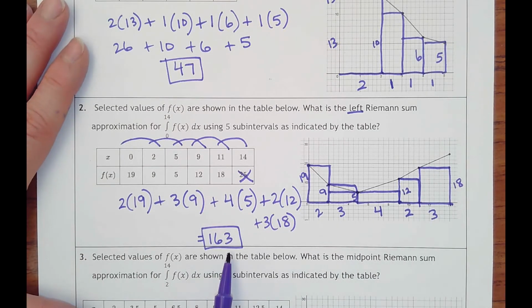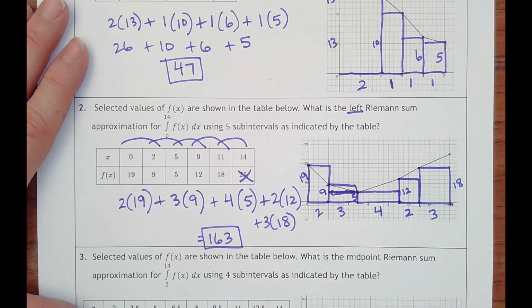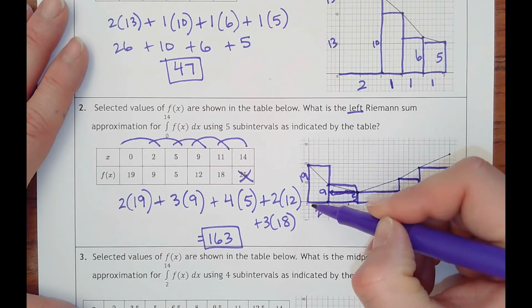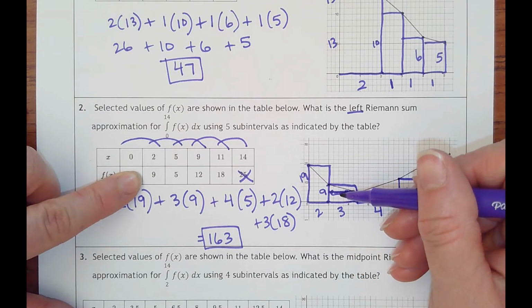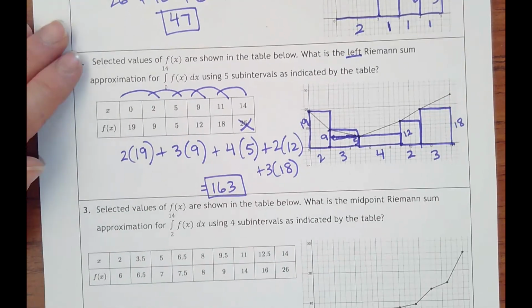I got 163 for that, and then I drew this out. Ignore this line right here; I accidentally did a right hand first instead of left hand. Each left point is what we're making our rectangle go up to. You can see this had a width of 2 and a height of 19, and then the next one had a height of 9, the next a height of 5, then 12, then 18. Hopefully that gives you a good visual.